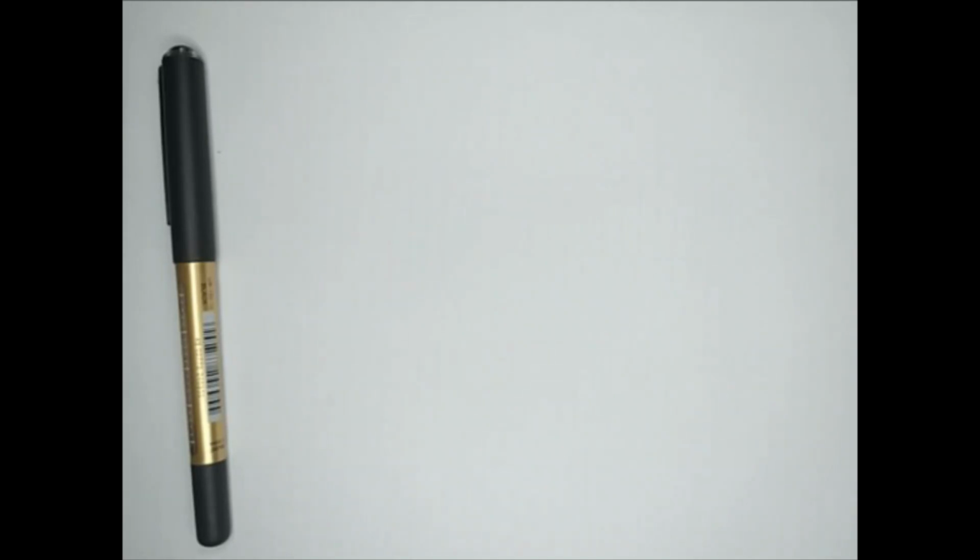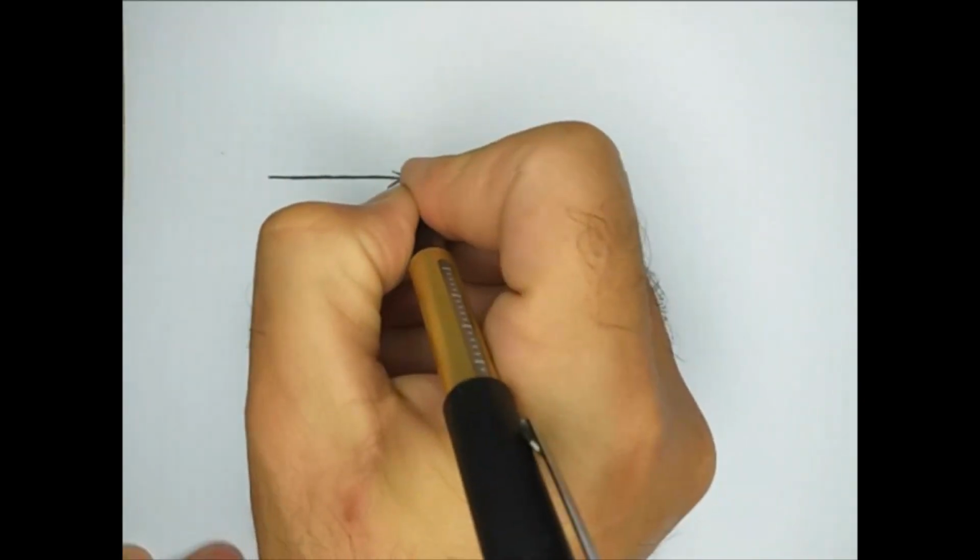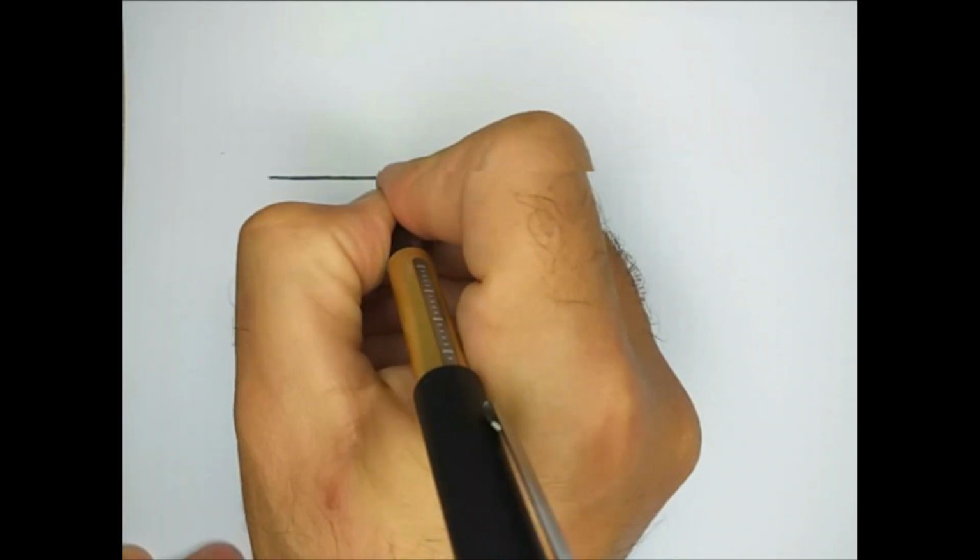Now we have two forces. So this is the first one, and let's use red pen. And I have another one. So this is F1 and this is F2.